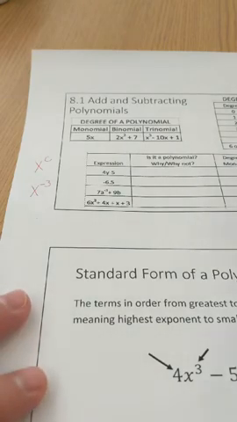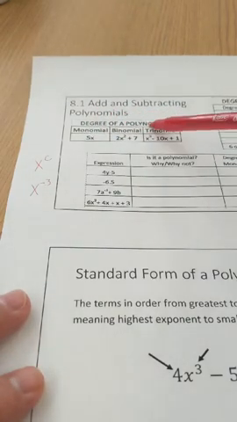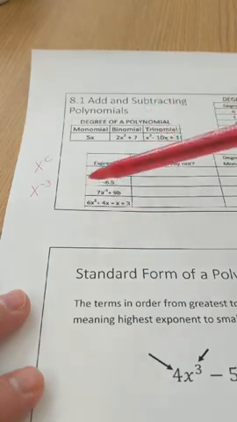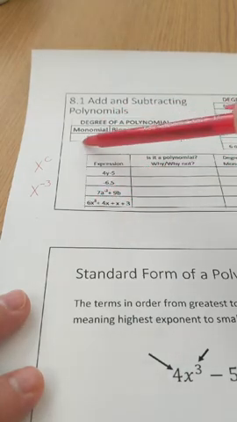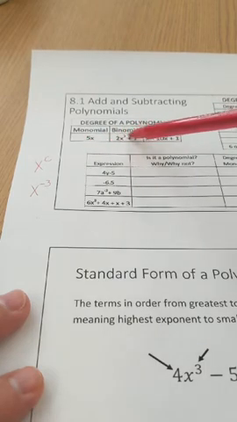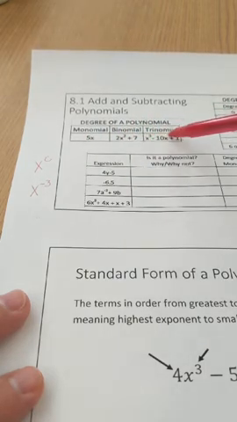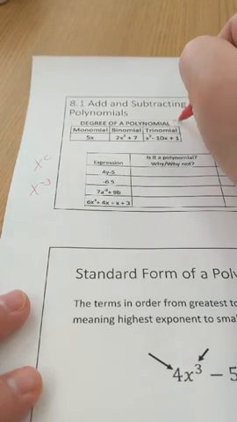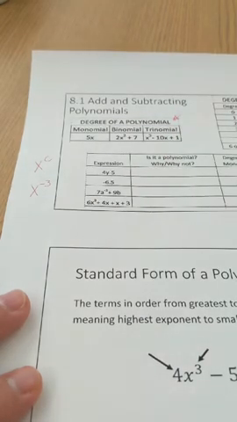So when we talk about the degree of polynomial, it's asking for the entire thing, and you just count how many terms there are. So if it's a monomial, it's 1. If it's a binomial, it's 2. And if it's a trinomial, it's 3. Anything above 3 is just going to simply be called a polynomial.